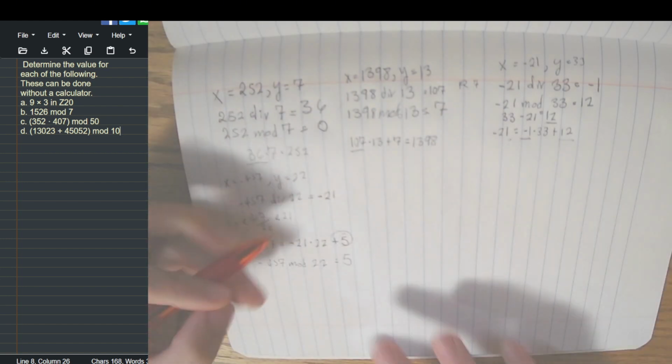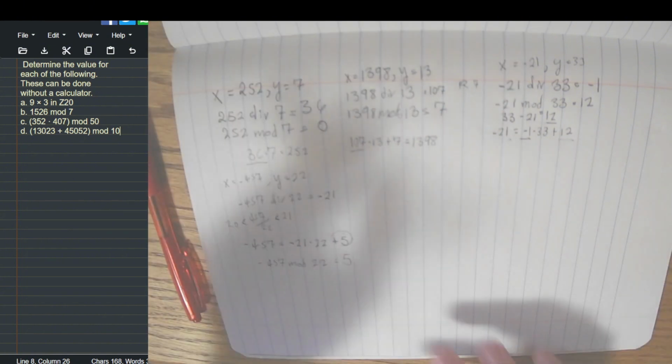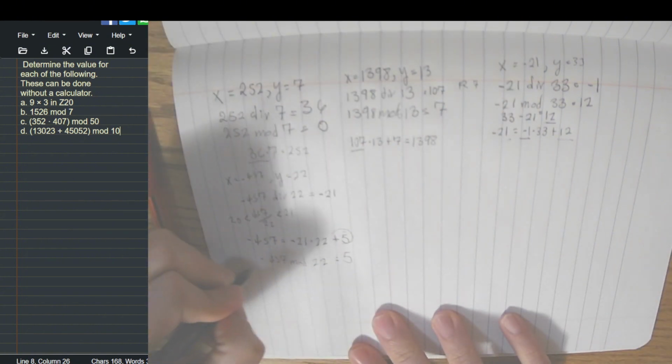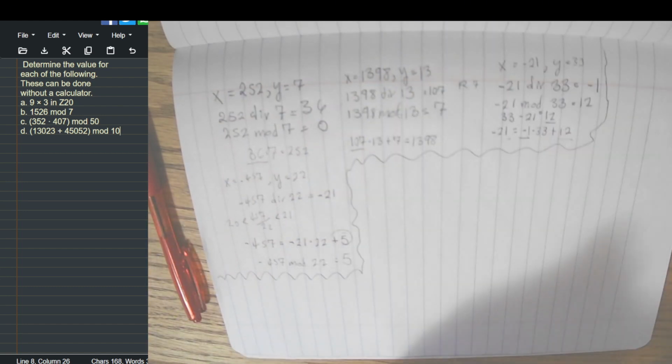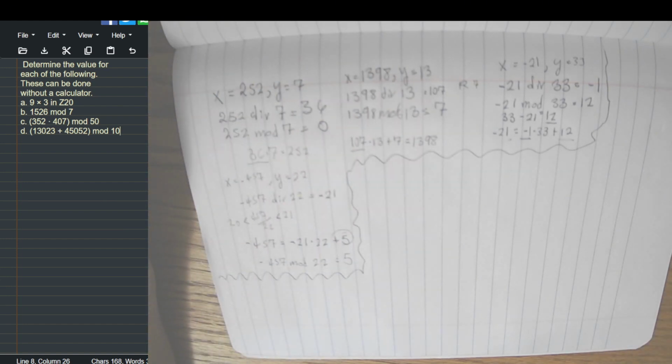All right, so now we're switching over to the next problem after we've somewhat defined div and mod and how those operators go. So in the sake of saving notebook paper, I'm going to draw a boundary around there, and I'll do these problems with a red pen. So we need to determine the following value for each of these A through D, and they can be done without a calculator.